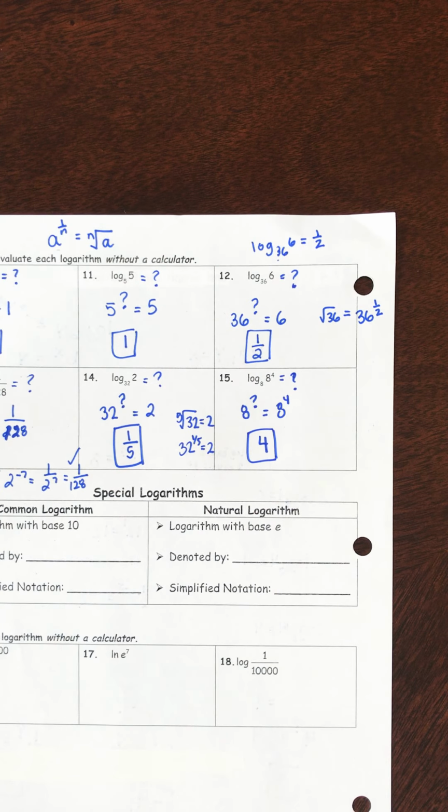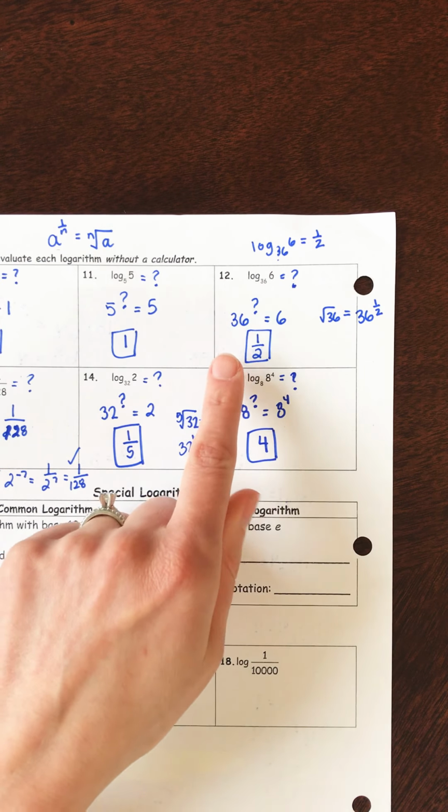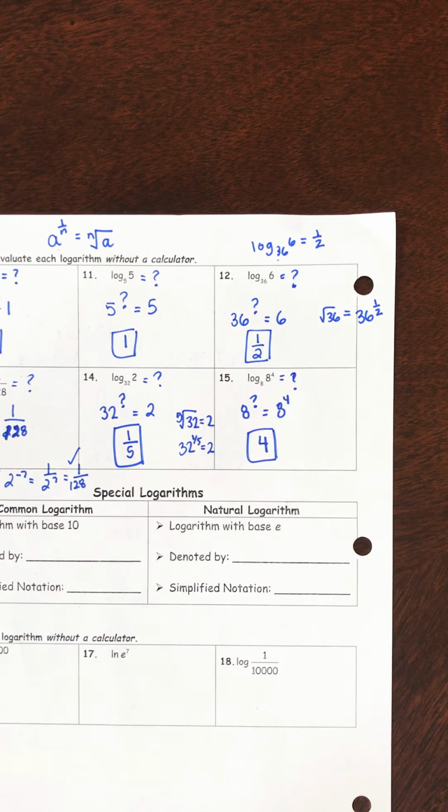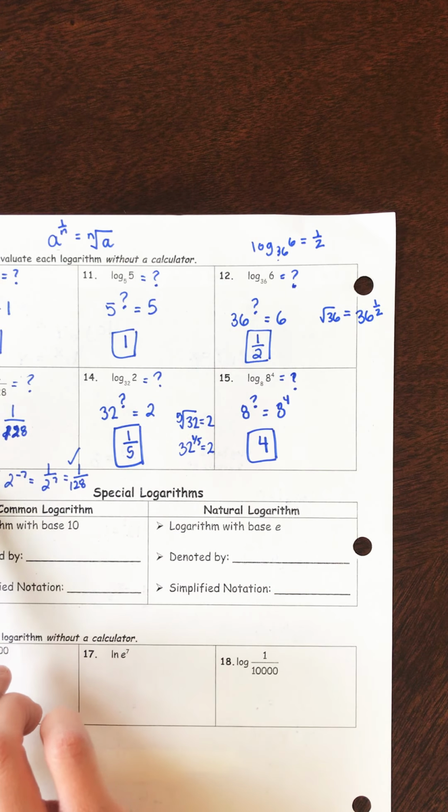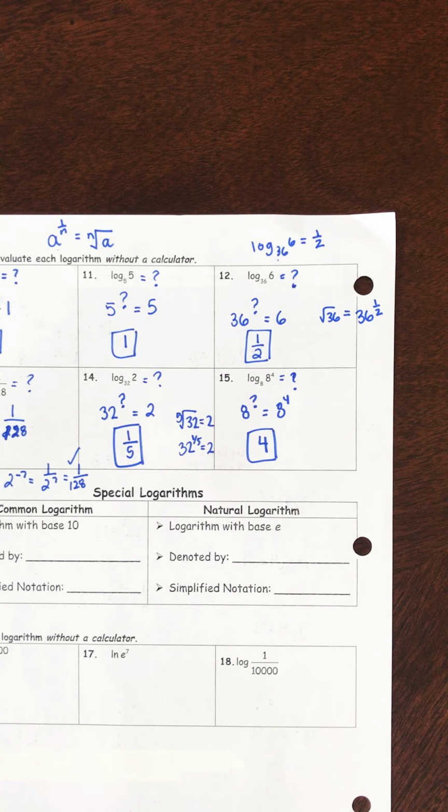Just be careful when you're going from a bigger number down to a smaller number. That's when you want to have a fraction, because you're taking a root. And when you're going from a whole number to a fraction, or a fraction to a whole number, you will have a negative with your answer.